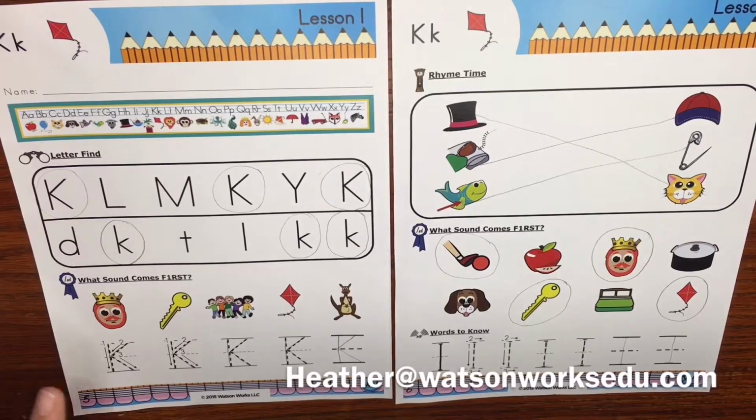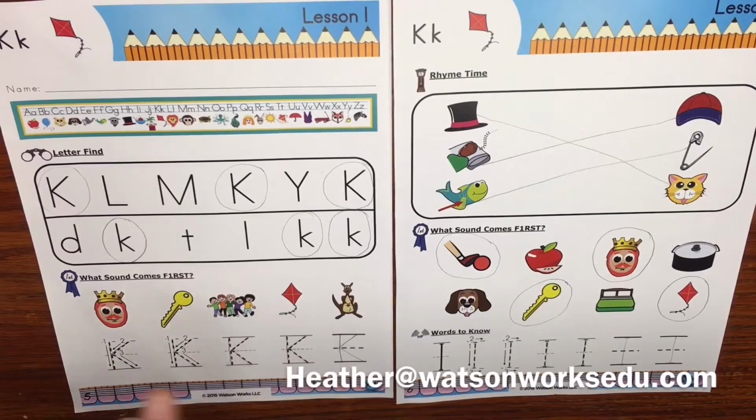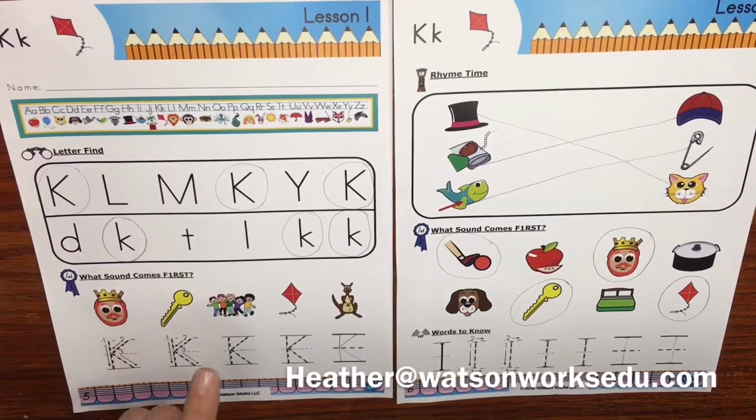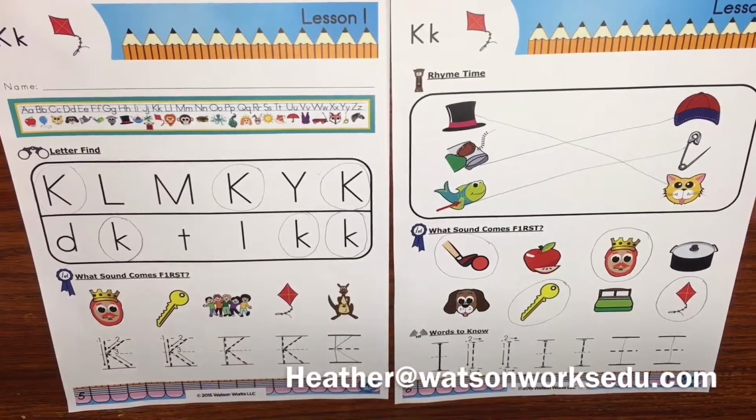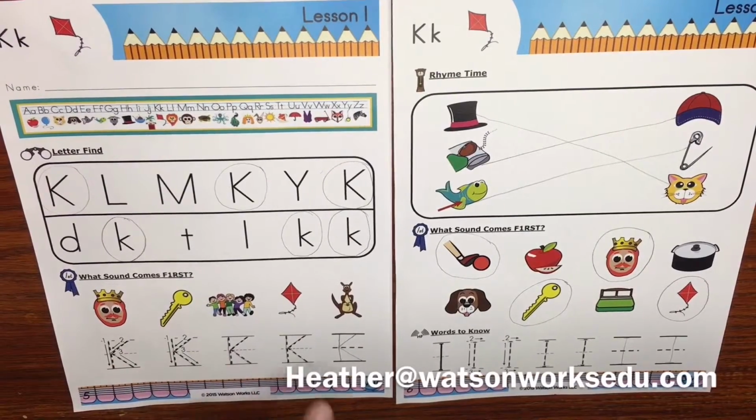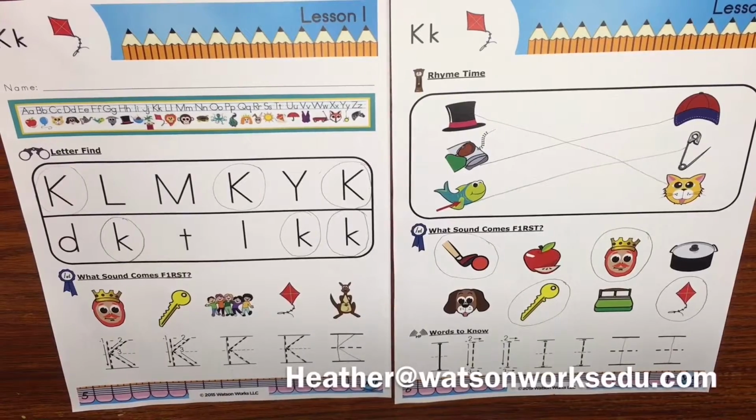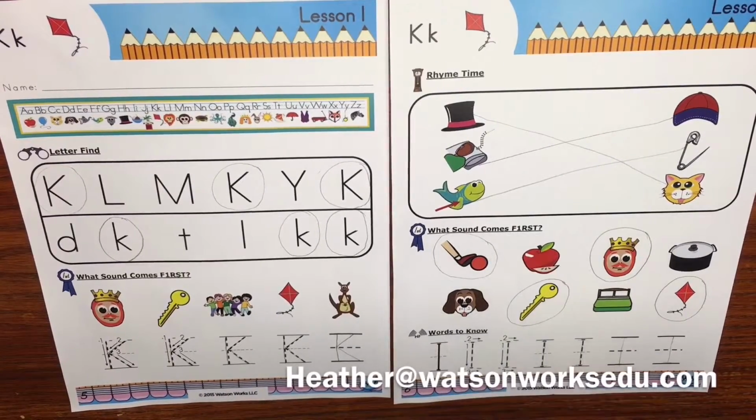So, for example, each one of these has to do with the letter K. So you have king, key, kids, kite, and kangaroo. And they have to pick out the K sound and write the letter K that goes with it. And then they practice writing it once on their own. On the second page, kindergarten has 2 pages. On the second page for this week, they're learning rhyming words.